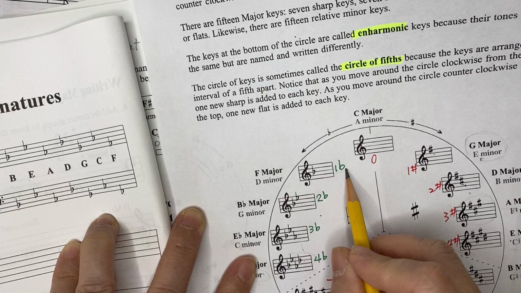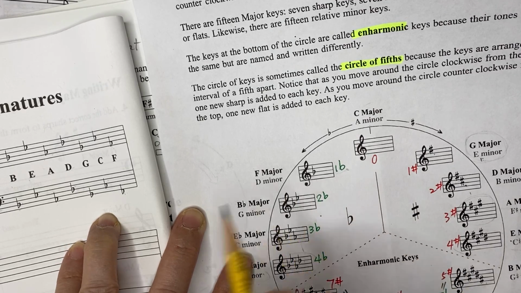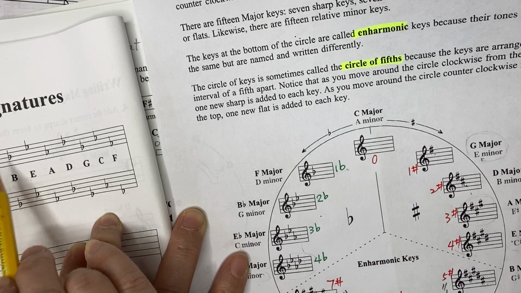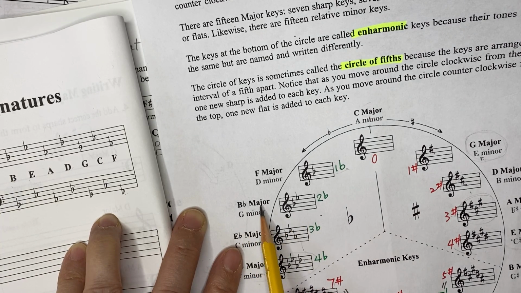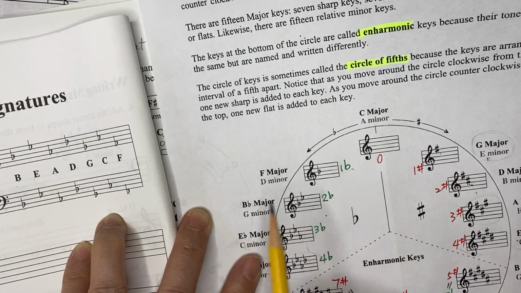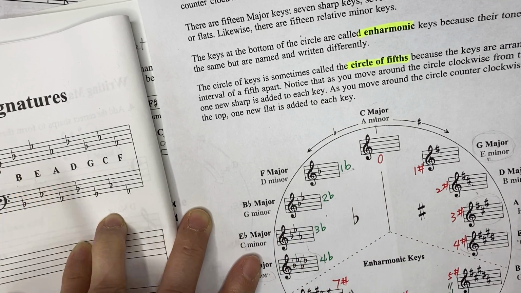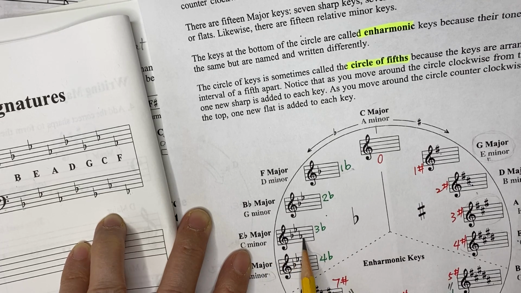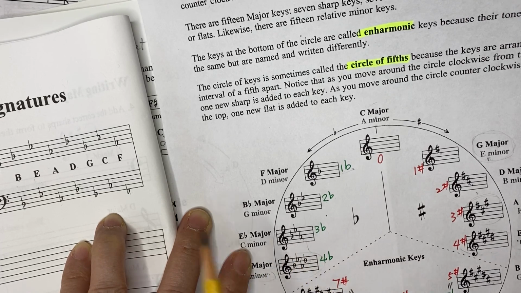F major carries one flat sign. And which flat sign is that? Of course, that's the first flat sign here. That's B flat. B flat major carries 2 flats. What 2 from this picture here? B flat, E flat. Okay, 3 flat signs, B flat, E flat, A flat from the key signature here.